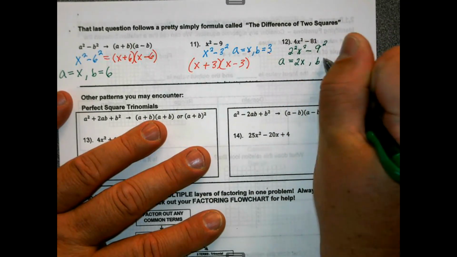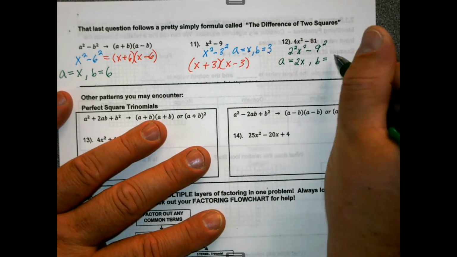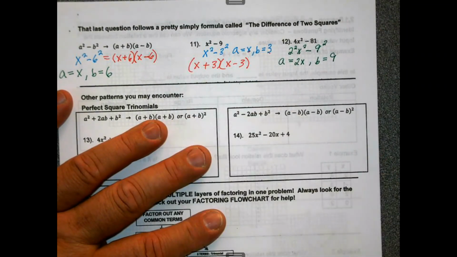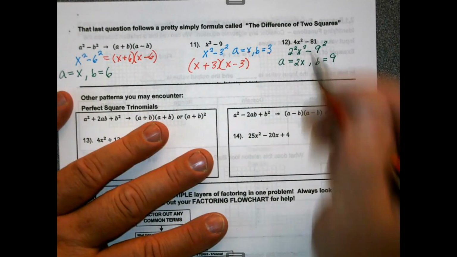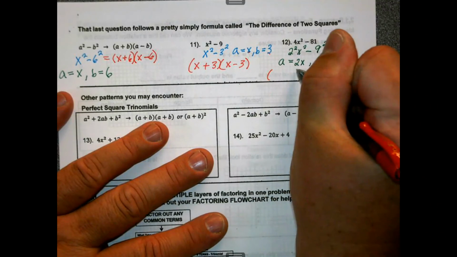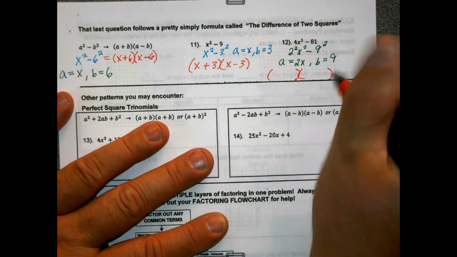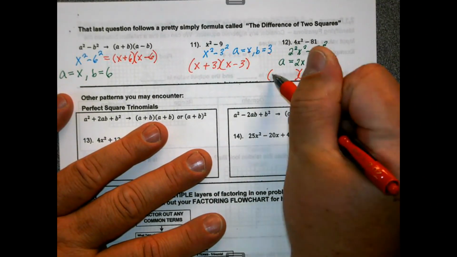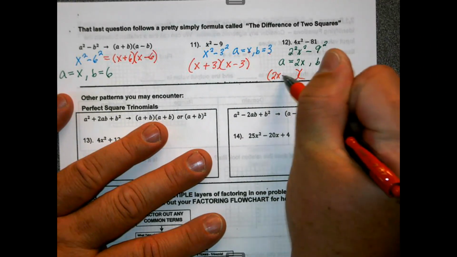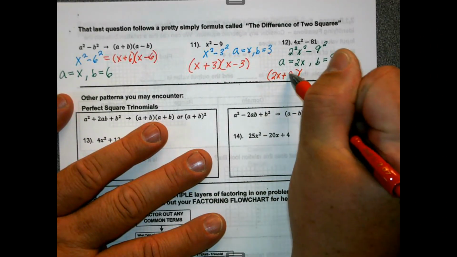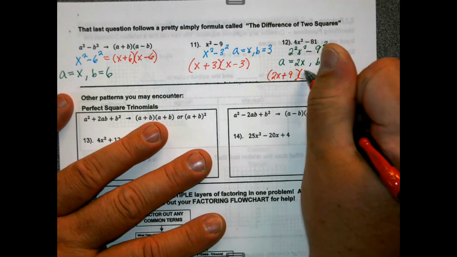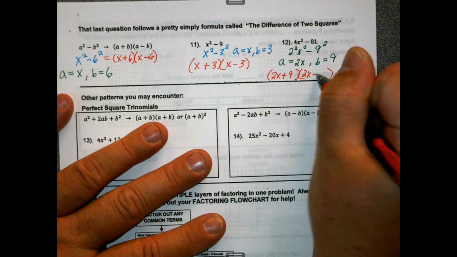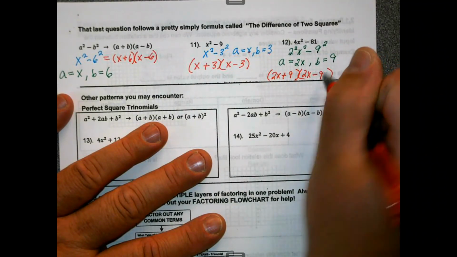My b is going to be the base 9. So when I go to put it in my factored form, it's going to be 2x plus my b, which is 9, and my a, 2x, minus my b, which is 9.